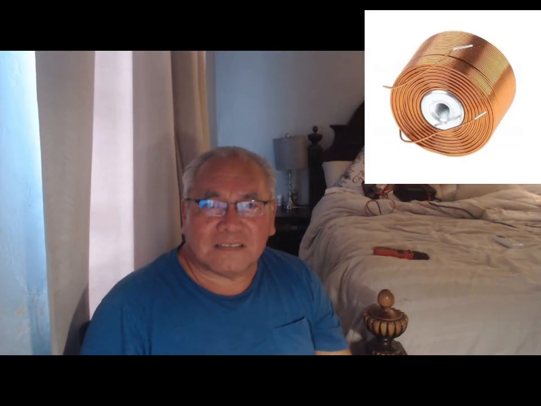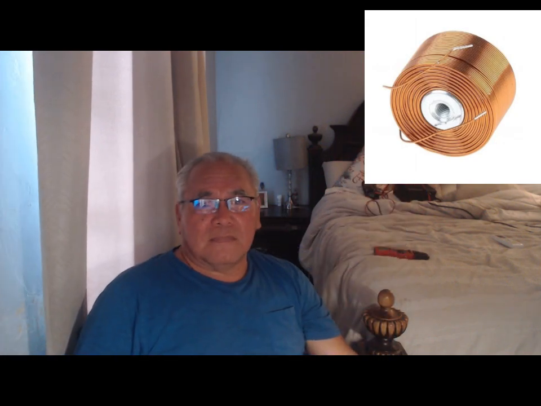So if you have a little stubby core like this, how long will it take for it to fill up in magnetism? Not very long, a tenth of a second maybe. How about one that has a long core? It's going to take longer. And it's going to produce more because there's more flow going through your coil.